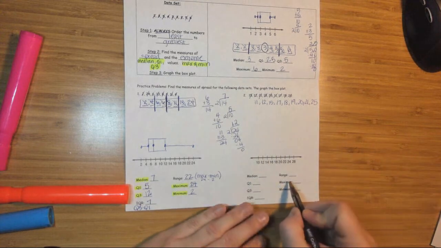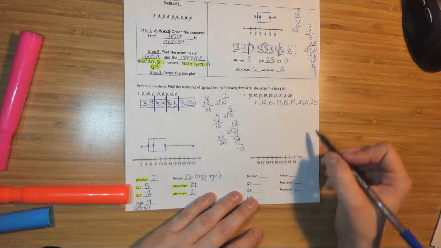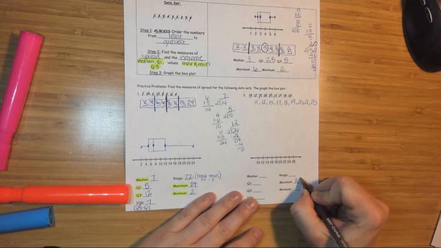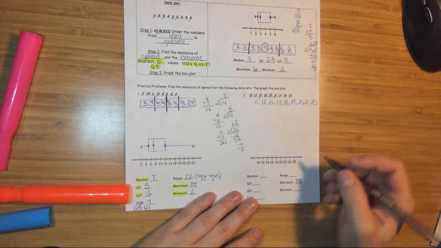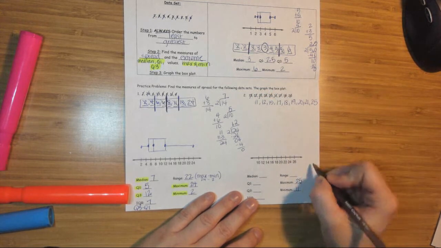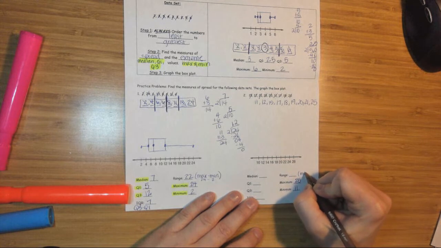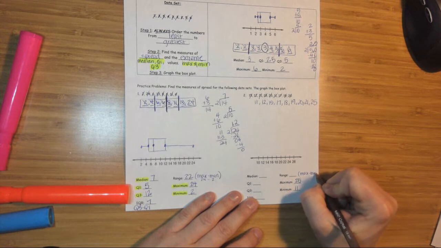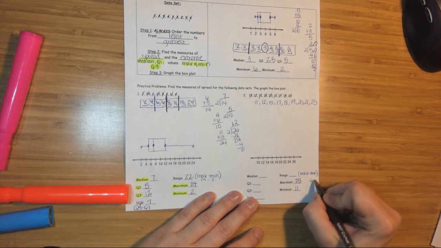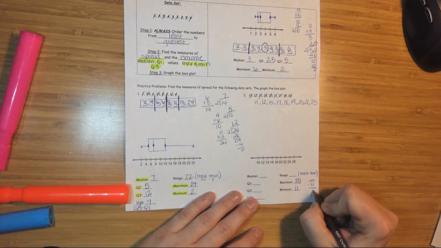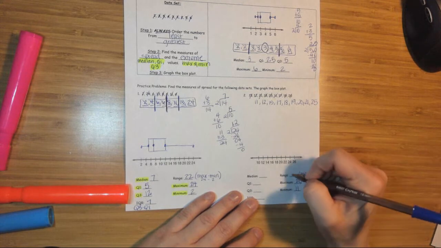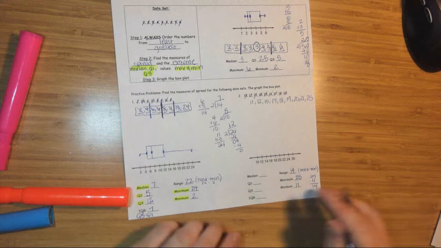Great. So let's do our maximum and minimum. Those are easy to see. The maximum is the biggest, that's 25. The minimum is the smallest, that's 11. Remember, your range is your max minus your min. So that's 25 minus 11. 5 minus 1 is 4. 2 minus 1 is 1. So our range is 14.